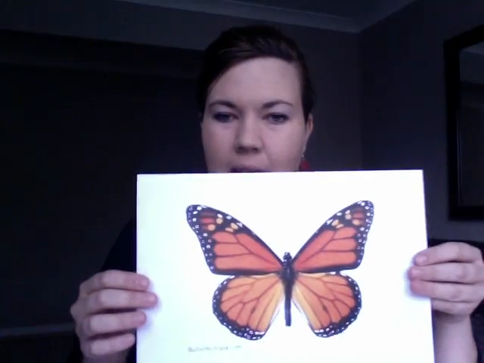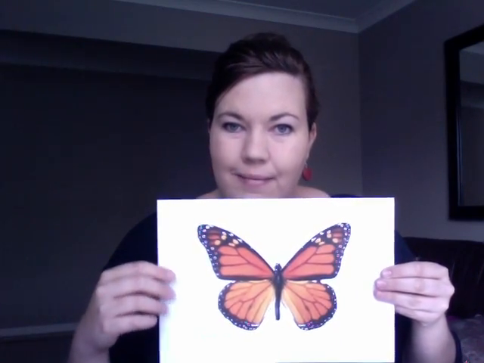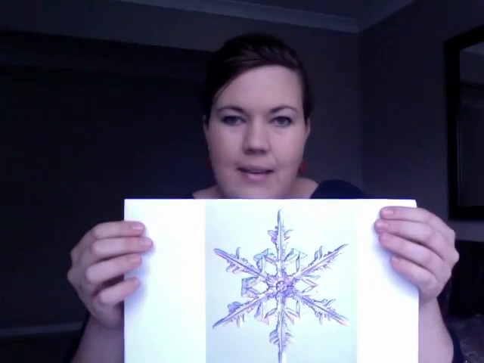Do you see this butterfly? Well, if we draw an imaginary line through the middle of the butterfly, you will see that both sides look the same. The same will happen with this leaf and the snowflake.